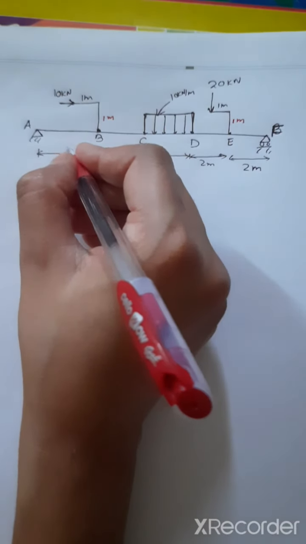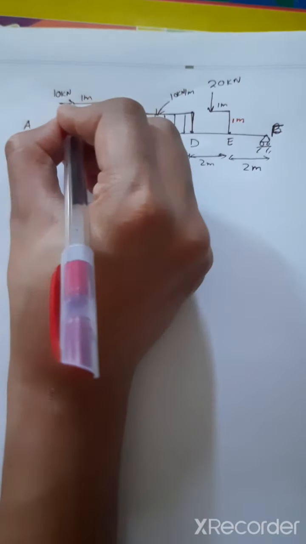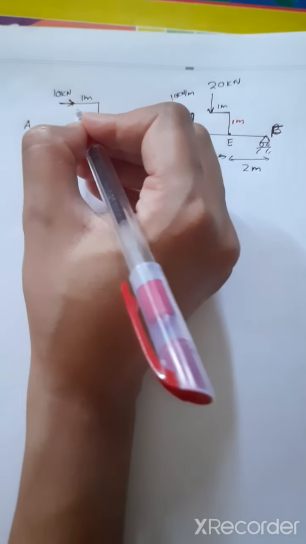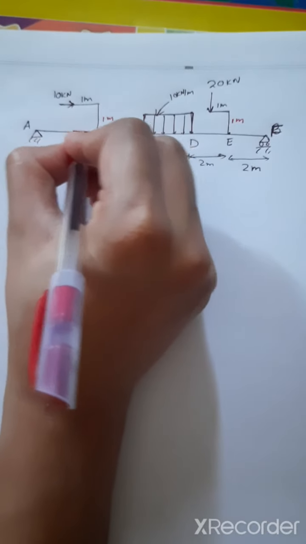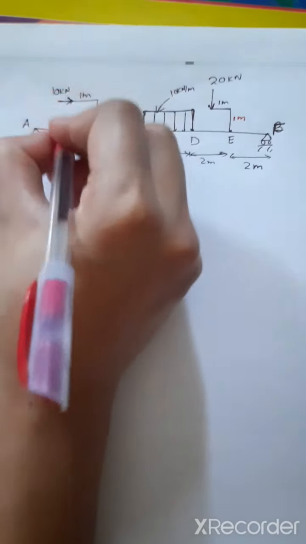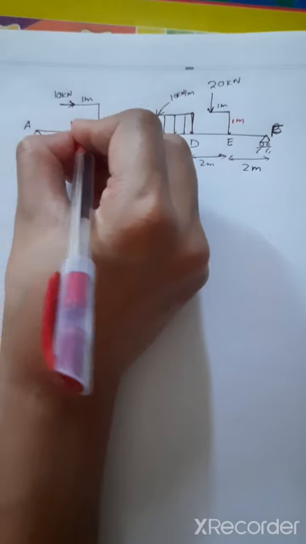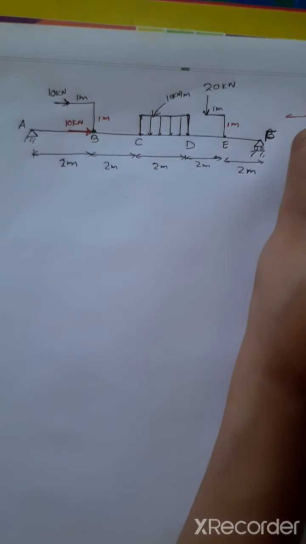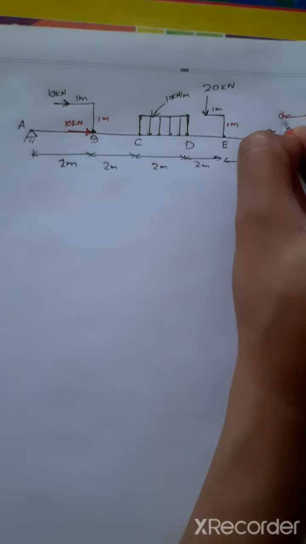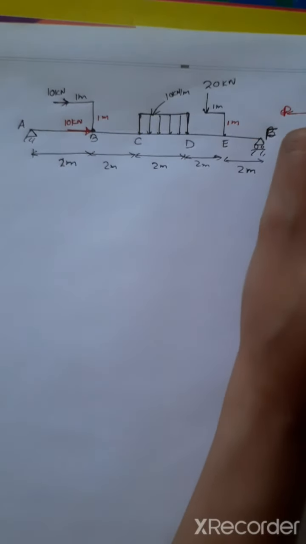So here we can see the load is acting at this point, 10 kilonewton load. So we can shift this load to the point B. Same way we can shift this load to the point B, and this will also cause, this is like this situation. P and P, the distance between the loads is A. So this will cause a moment of amount P into A.